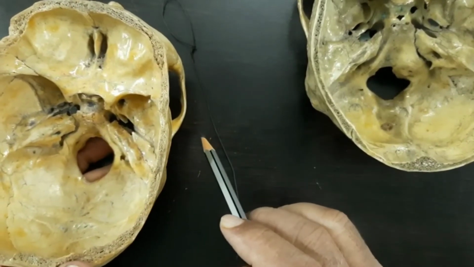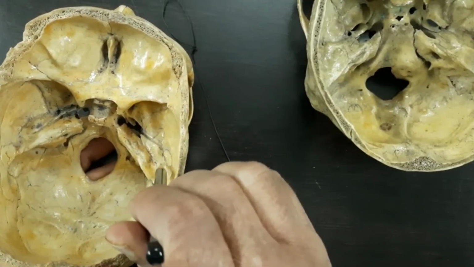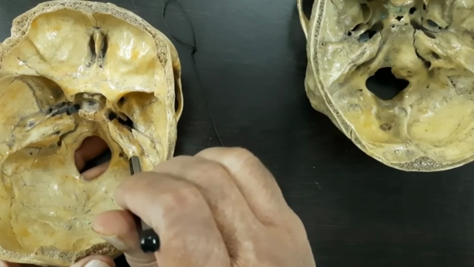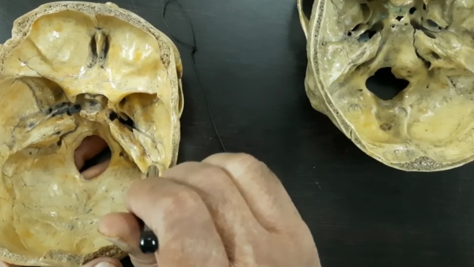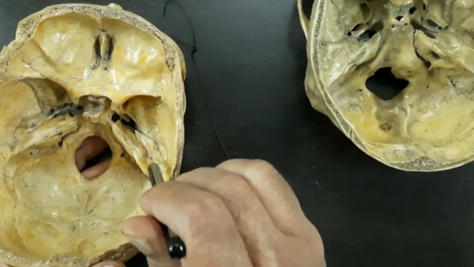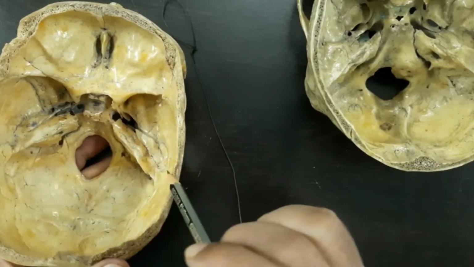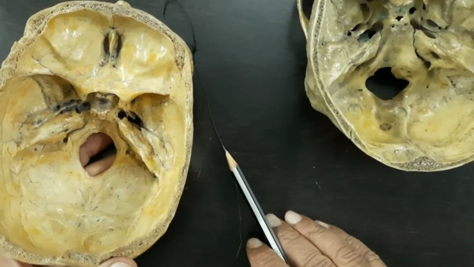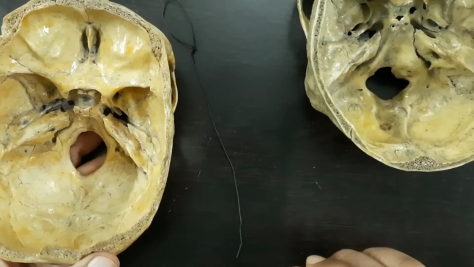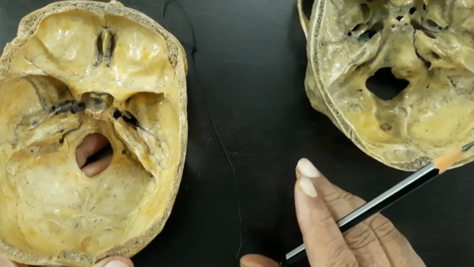Now if you see lateral to it, there is a flat area. This flat area just lateral to the arcuate eminence is called the tegmen tympani, on the anterior surface of the petrous temporal bone itself. If you break this tegmen tympani, deep to it is the middle ear cavity.